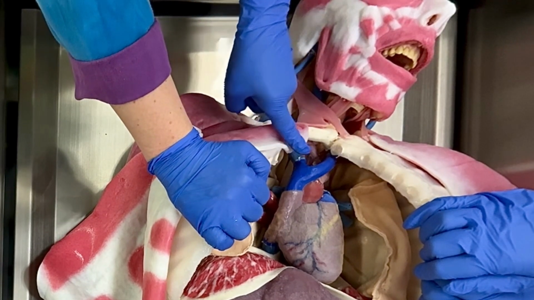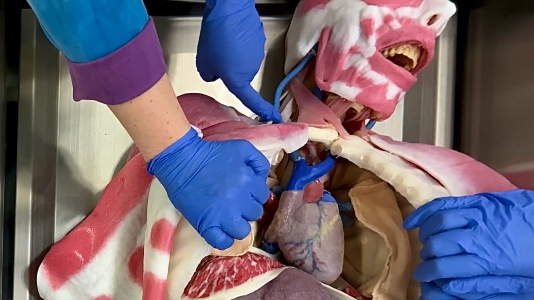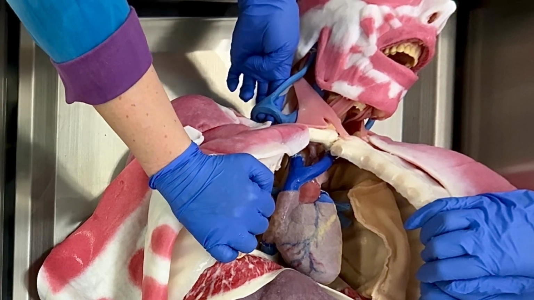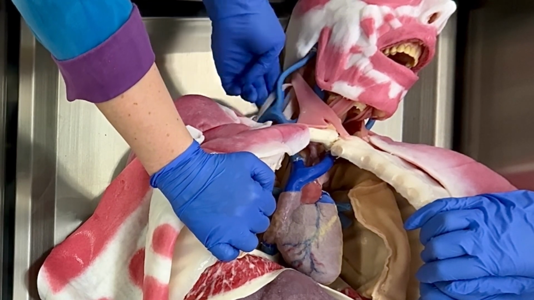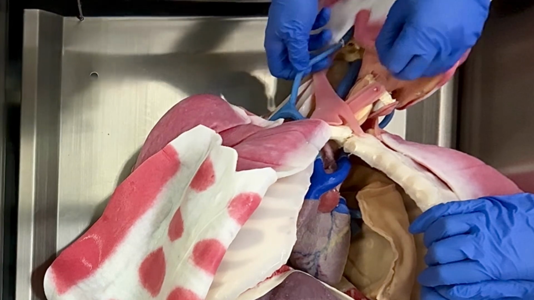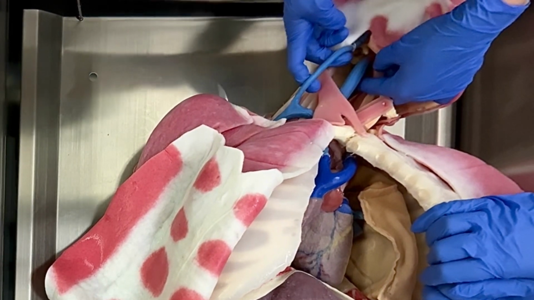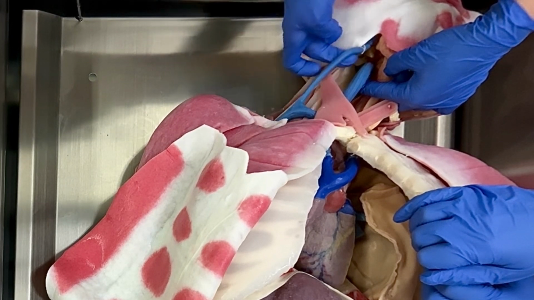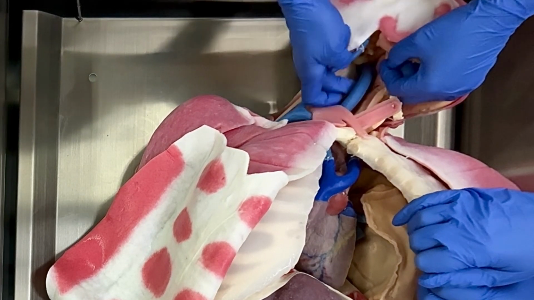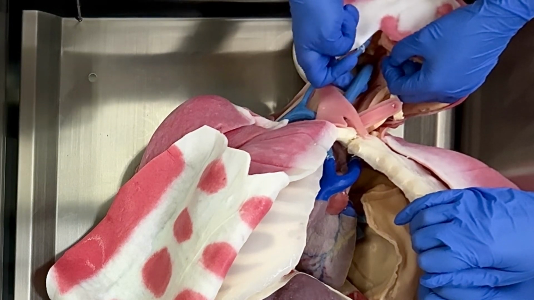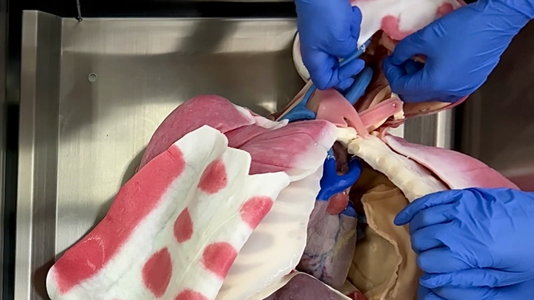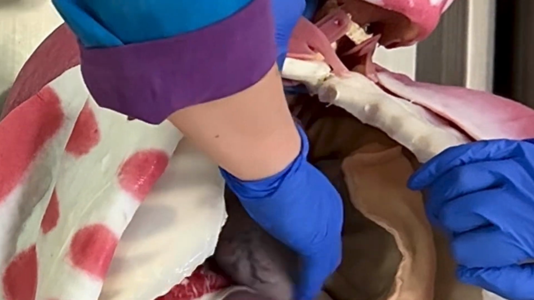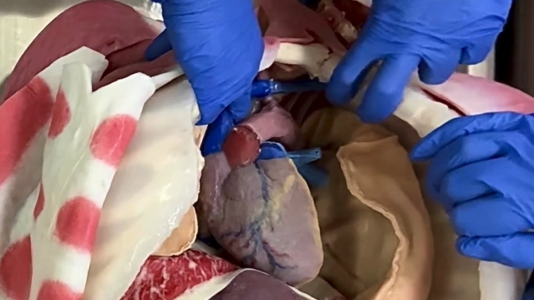If we follow that brachiocephalic vein, eventually it turns into the subclavian vein, which we have here. And then we also have these branches, which are the jugular veins. So we have our external jugular vein, and then we have our internal jugular vein right here. If I push those veins to the side, then we can see our systemic arteries.